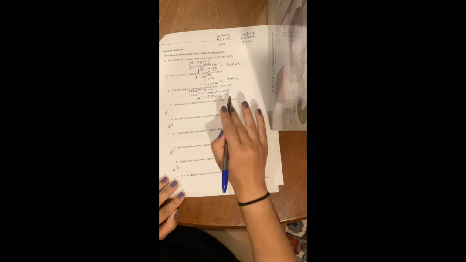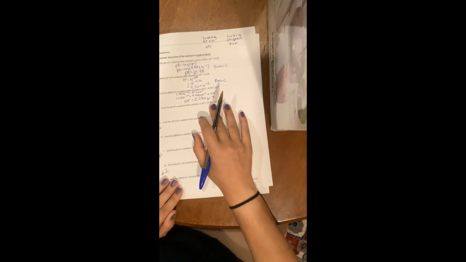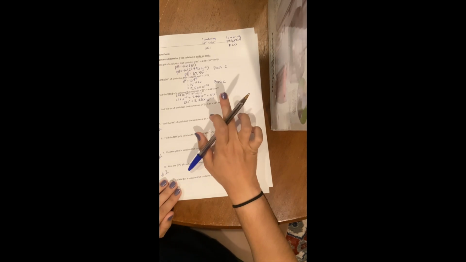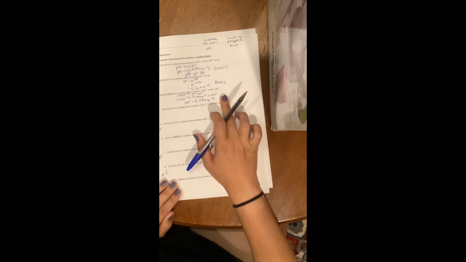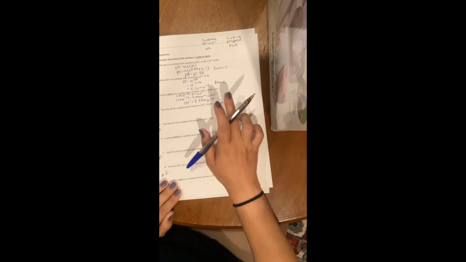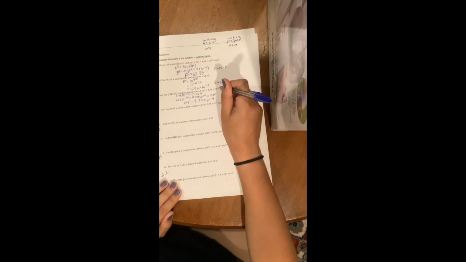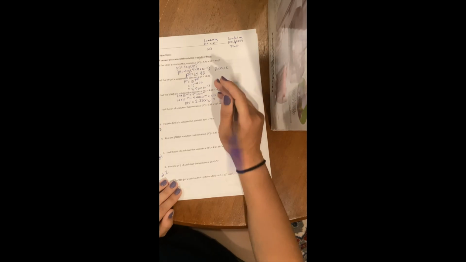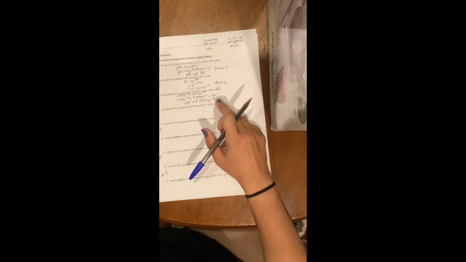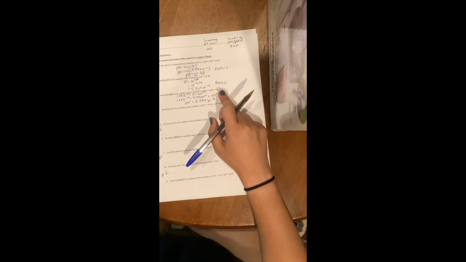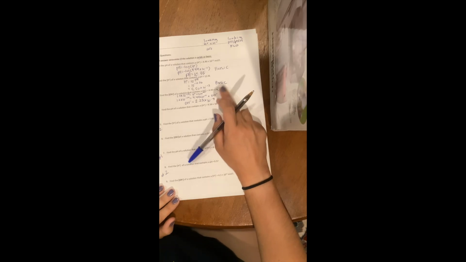Now I need to figure out if it's acidic or basic. This one is a little less straightforward. So you want to look at the exponent on your H plus value. Sometimes your H plus will be the one you solve for, or it might be the one in the problem.